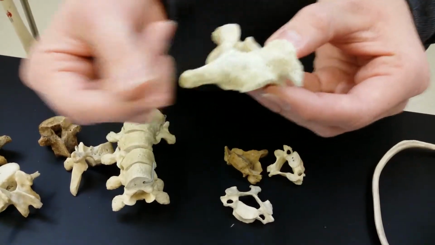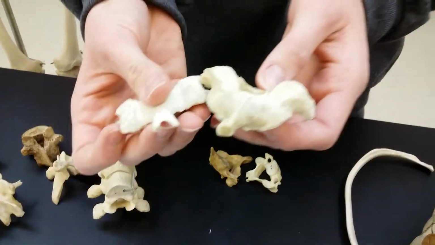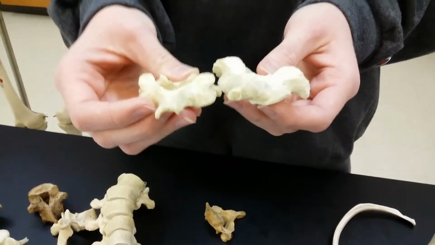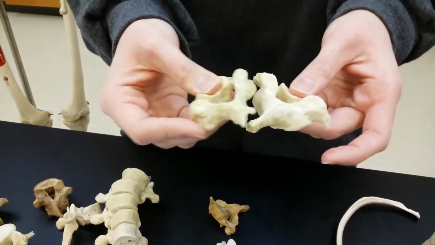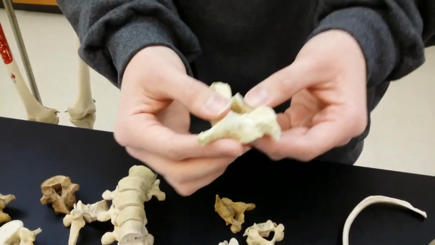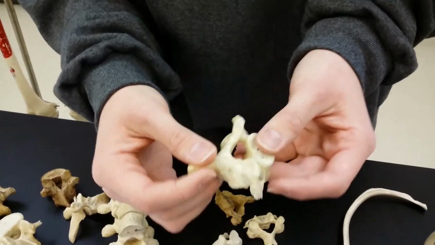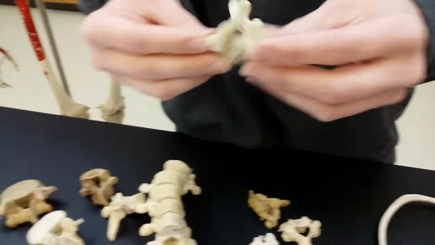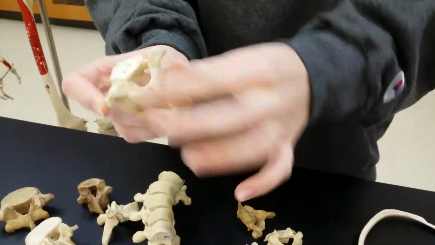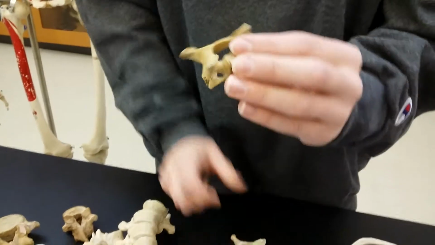The spinous process, as I said, can be bifid or not, and if it is, you know it's a cervical vertebra, but if it's not, it can be any of the different vertebrae. The superior articular process would be this right here on the superior end, and let's do it on this one too.